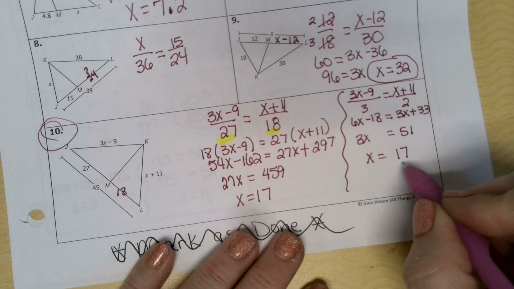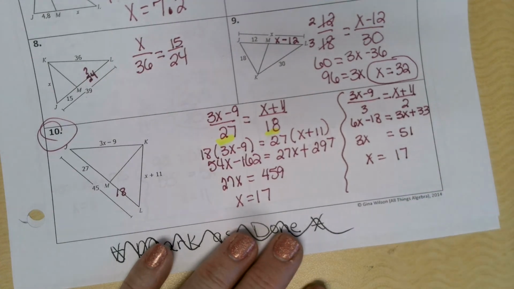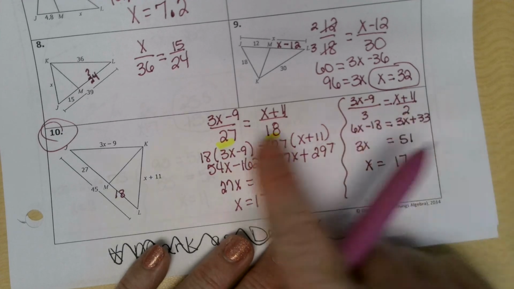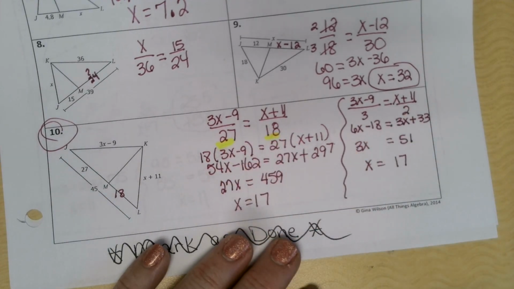Make sure it's the same answer. 3 times 17 is 51. Yep, that gives you 51. So you could have done the problem without picking up your calculator if you had those small numbers. Just a little heads up that you can do that.